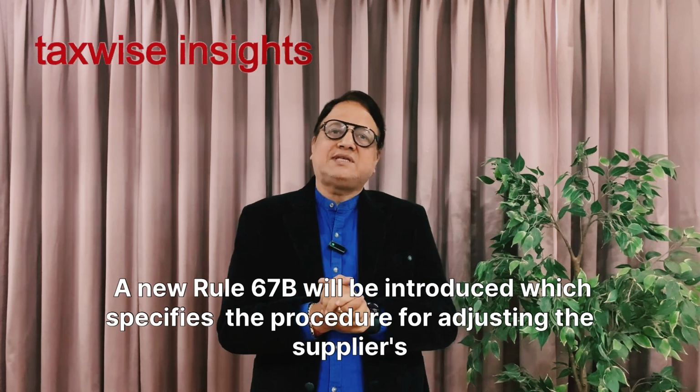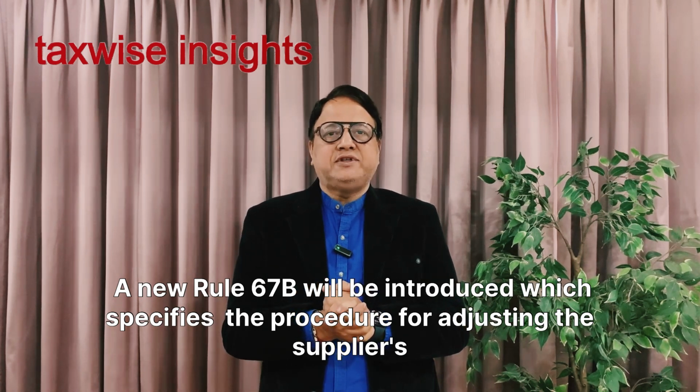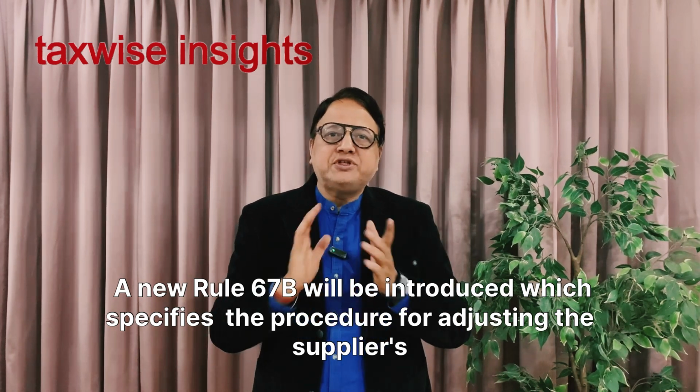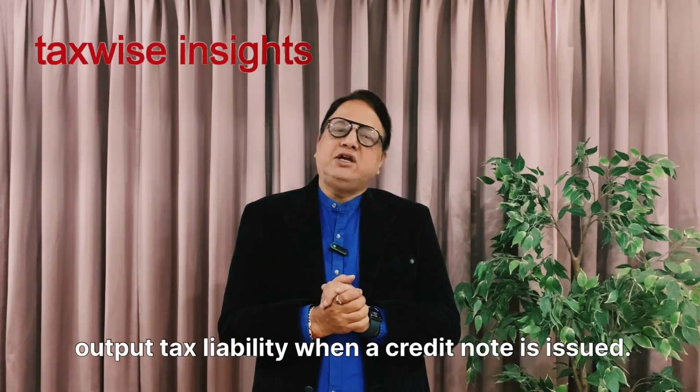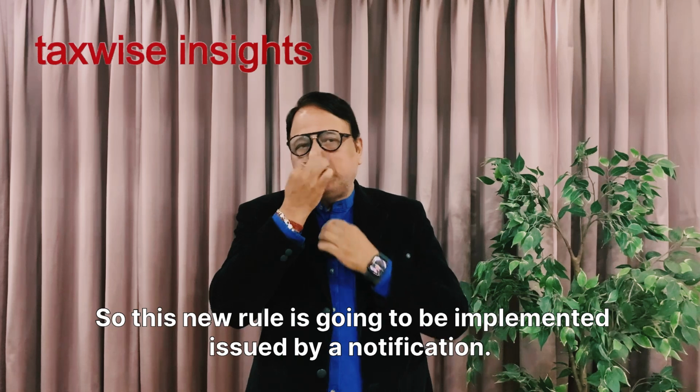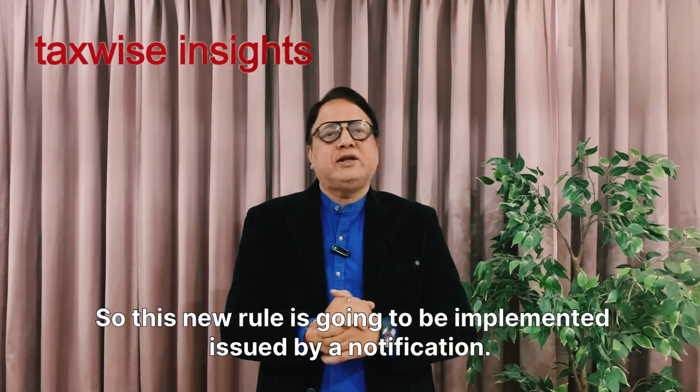A new Rule 67B will be introduced, which specifies a procedure for adjusting a supplier's output tax liability when a credit note is issued. This new rule is going to be implemented by a notification.